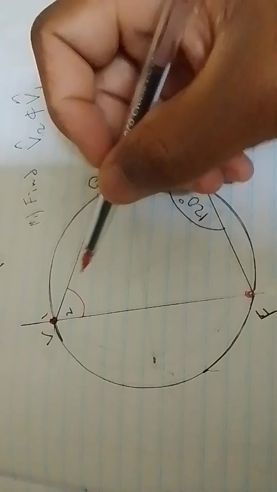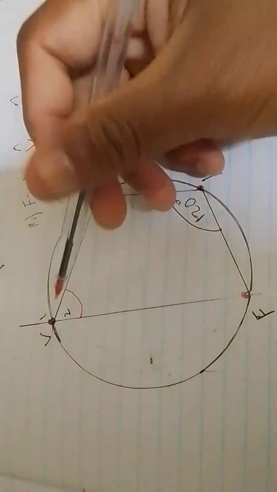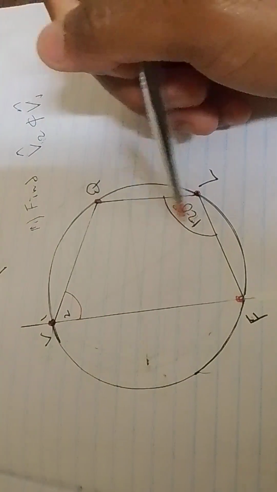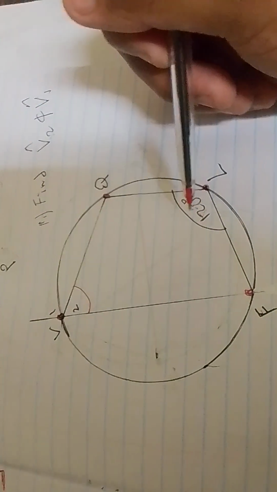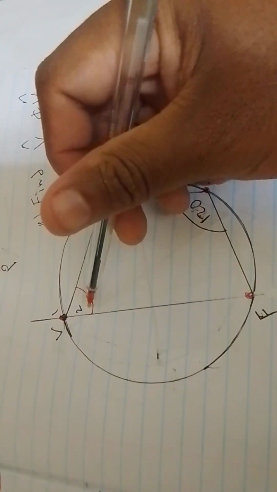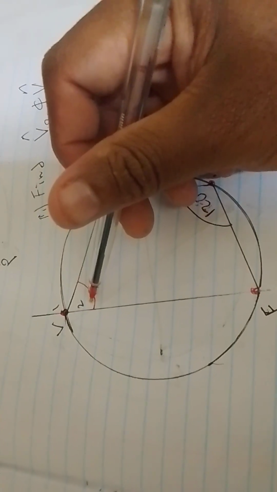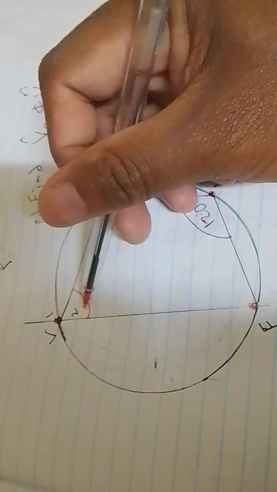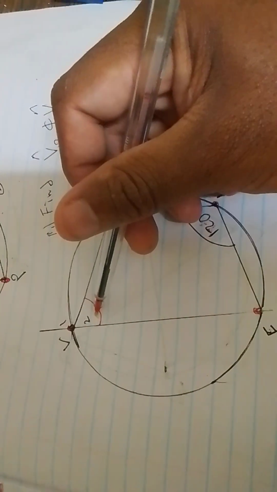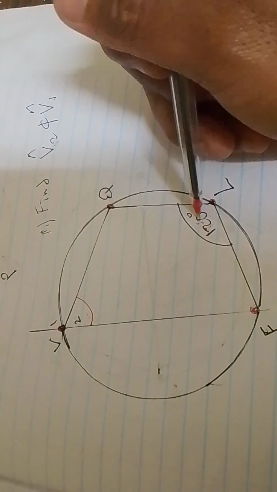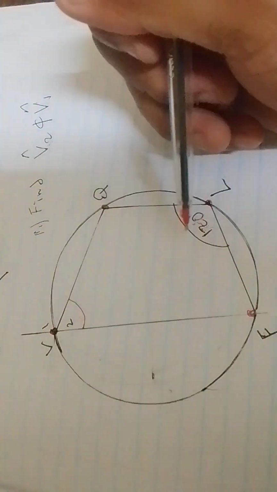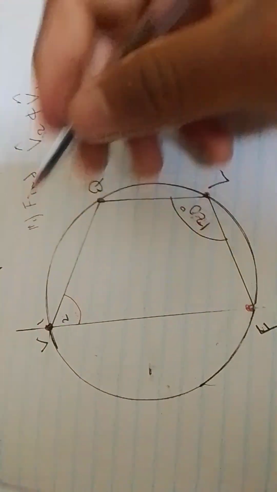So for you to find V2, I can use the previous theorem that we did: opposite angles of a cyclic quad are supplementary, or they add up to 180. So if this one is 120, what's it short for us to get 180 here? We are short of 60. So V2 is equal to 60 degrees, because when I add 1 and 2, they must give me 180. Remember, opposite angles of a cyclic quad.